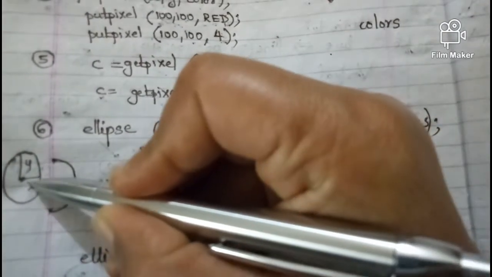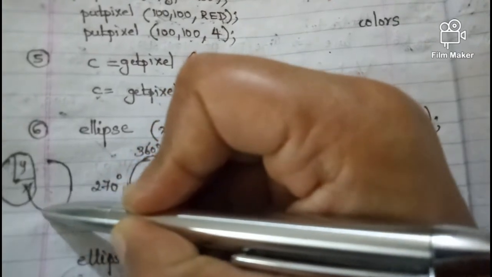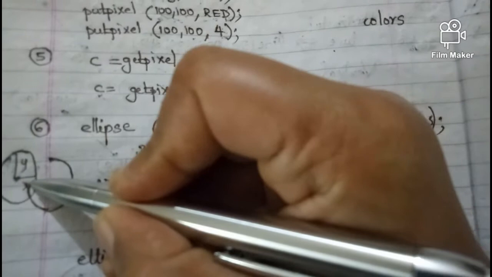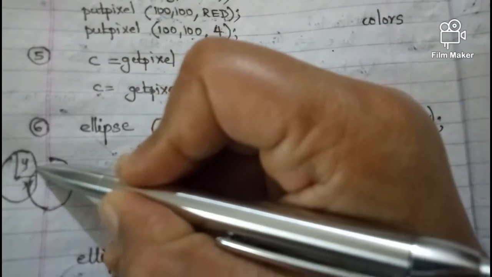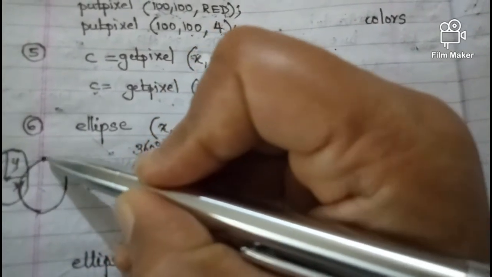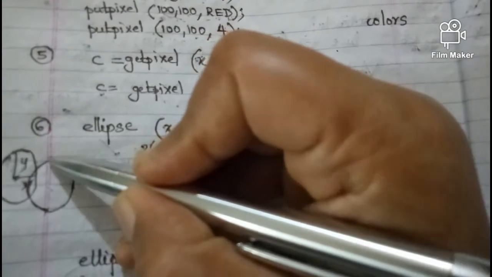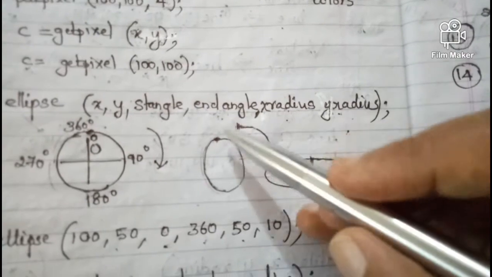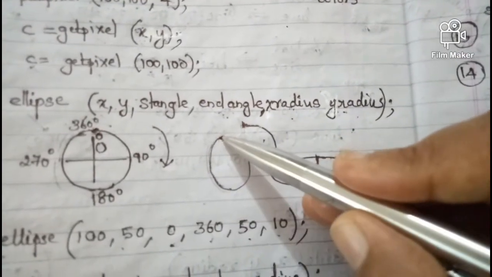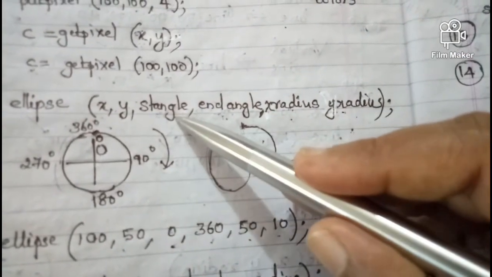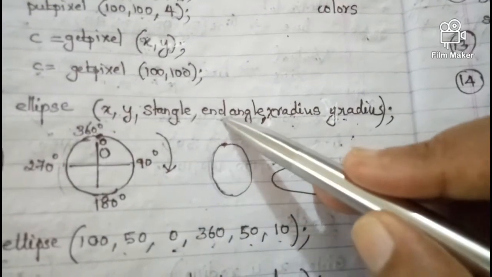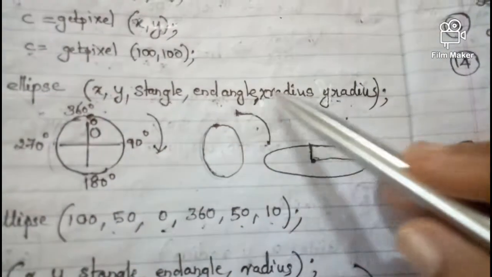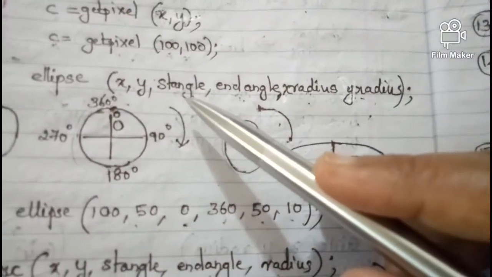If I proceed in this fashion and stop at this position, then I can say it started at 0 degree and ended at 270 degree. But if I complete it, then I can say the start angle is 0 degree and the end angle is 360 degree. So if we need to draw a full ellipse, then the start angle must be 0 degree and the end angle must be 360 degree. Clear? So in this way, using 6 arguments, we can draw an ellipse.